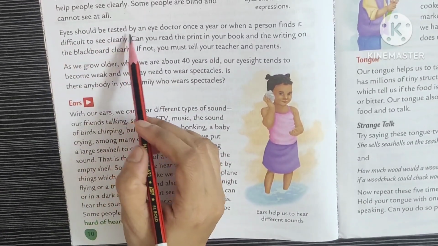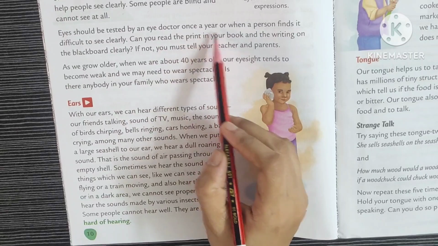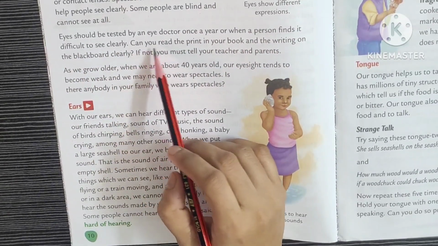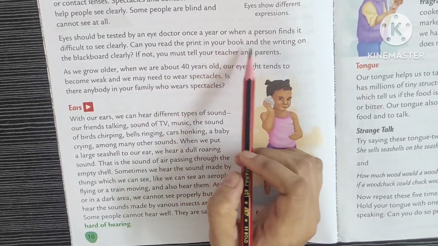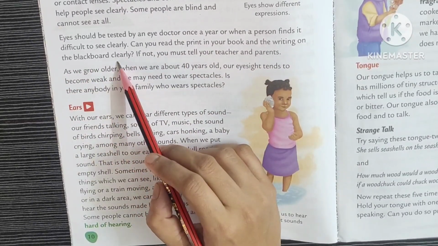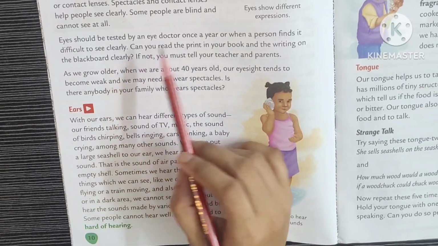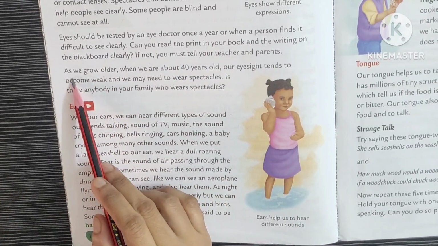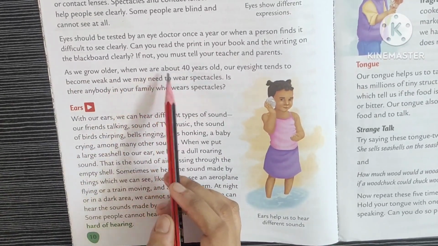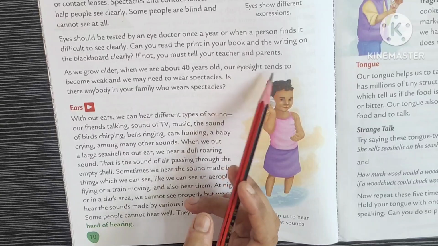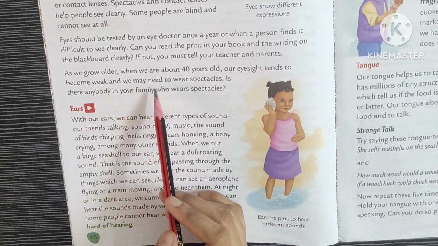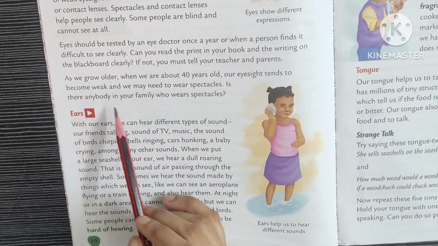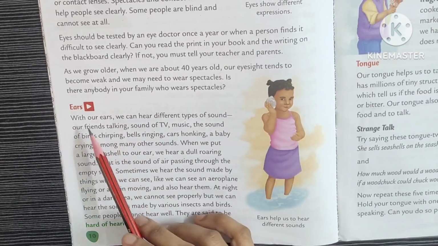Eyes should be tested by an eye doctor once a year or when a person finds it difficult to see clearly. Can you read the print in your book and the writing on the blackboard clearly? If not, you must tell your teacher and parents. As we grow older, when we are about 40 years old, our eyesight tends to become weak and we may need to wear spectacles. Is there anybody in your family who wears spectacles?